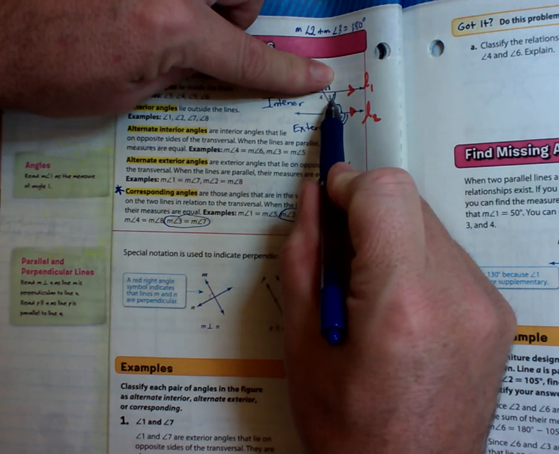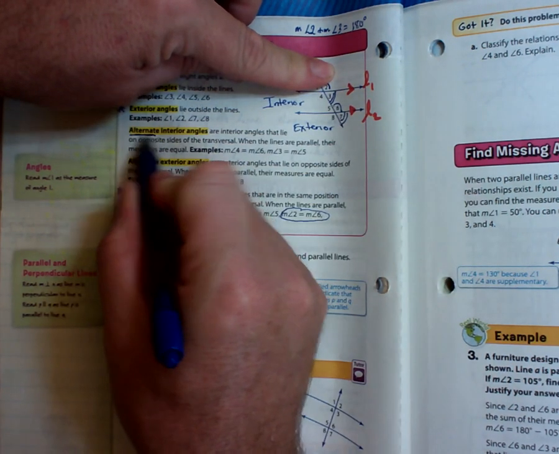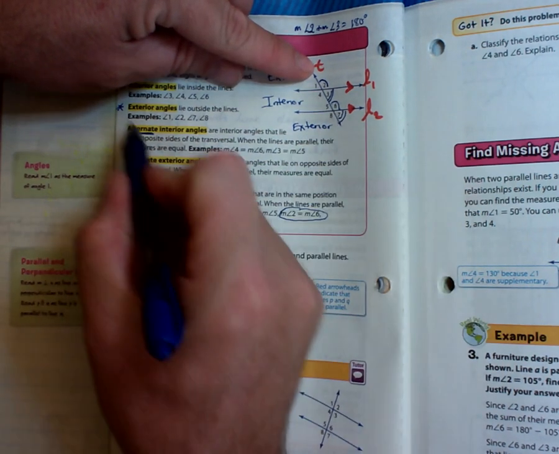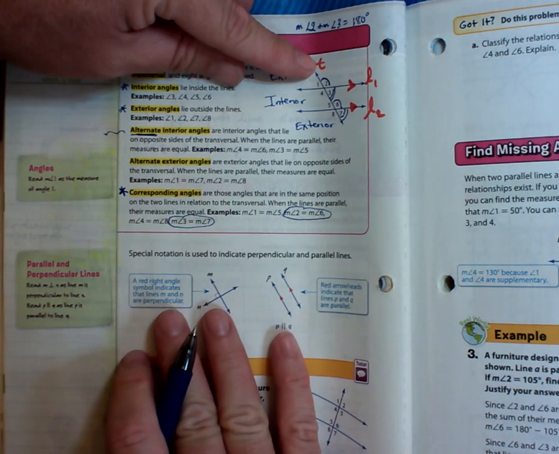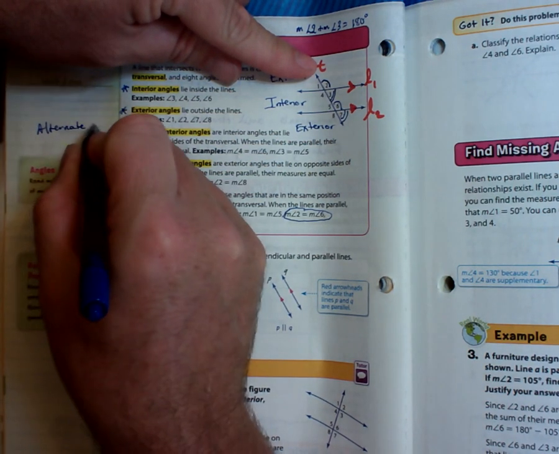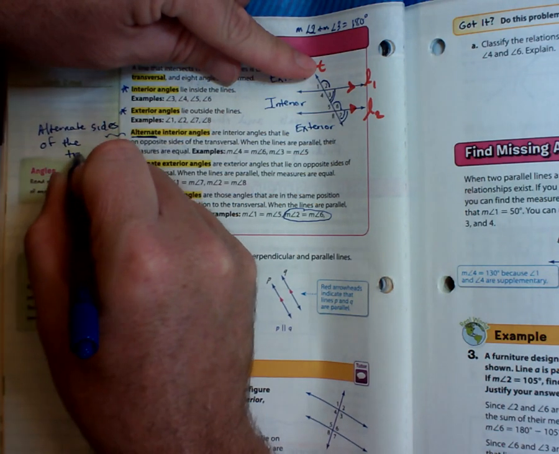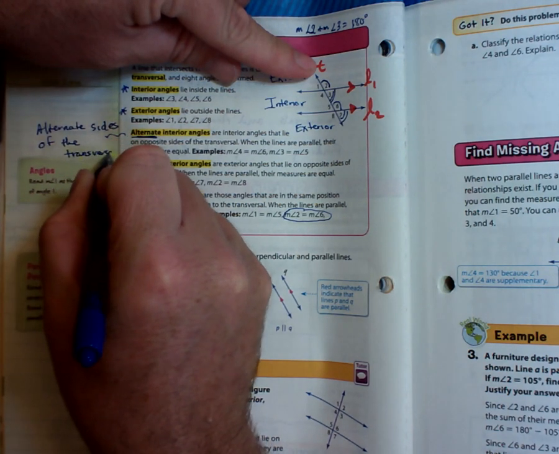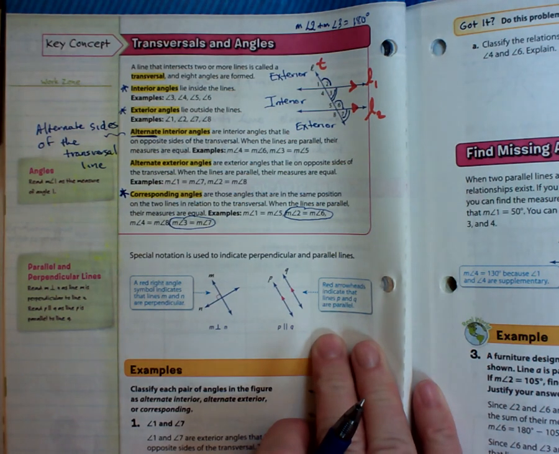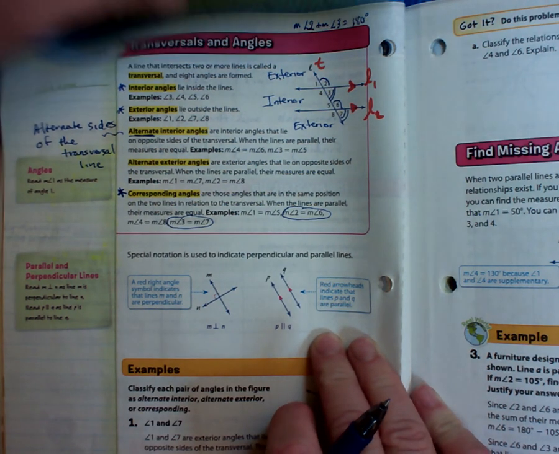And now we're talking about alternate. Well, what do they mean by alternate? This word is very tricky. Alternate means alternate sides of the transversal. So let's take a little note here and put: alternate sides of the transversal line.